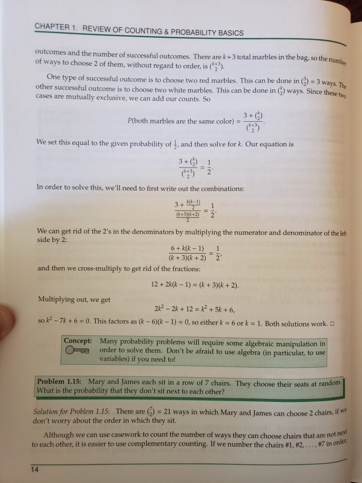We could do that technically, but this solution method here is doing it unordered. Okay, so k plus 3 choose 2. That's the number of ways to pick 2 marbles. Okay. We can either pick 2 red marbles or 2 blue marbles.